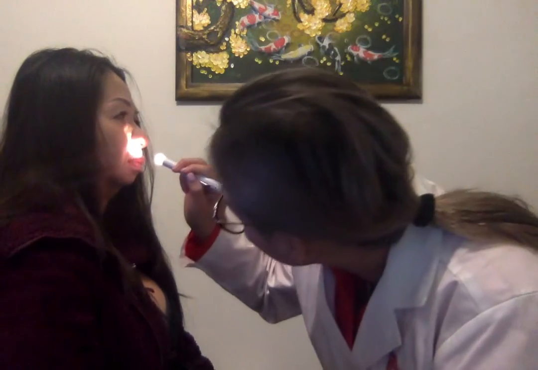Okay, that's good. So now I will use the light to check the mucosa and turbinate to inspect inside the nostril. Okay, it looks normal to me. And after that, I will check her airflow for each nostril, and I will check her smell on each side.